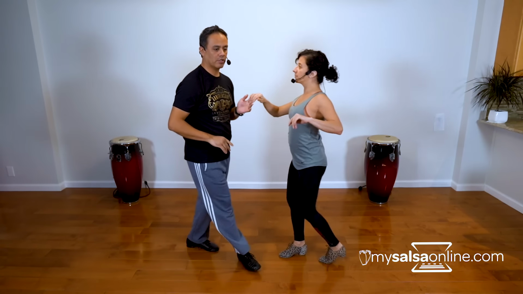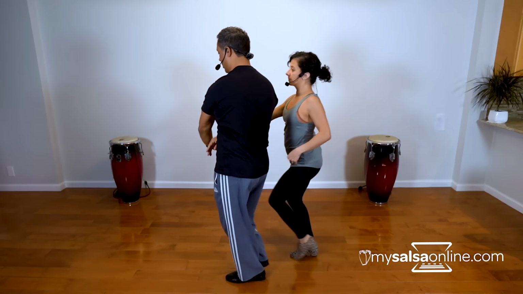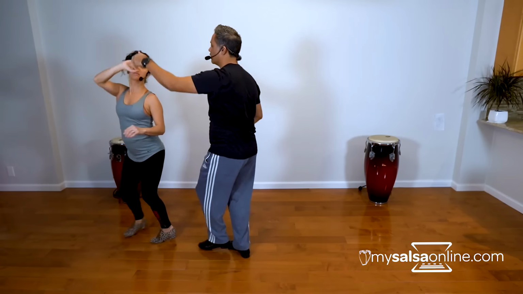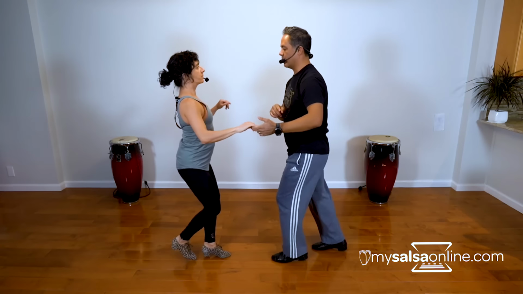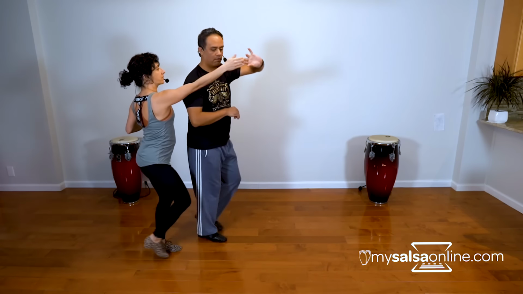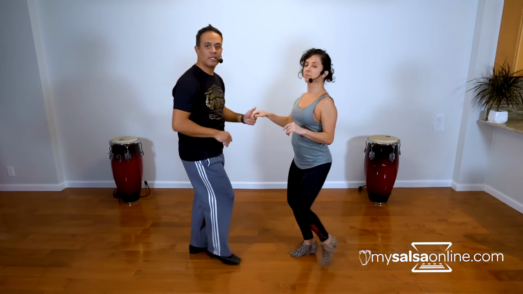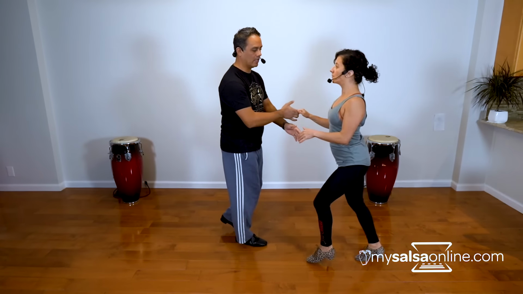It can be the same thing on the other side. Yes, of course. I can do this part right here and do the turn on the first position. Again, half, forward, turn. Boom. Okay? So notice everything starts applying.